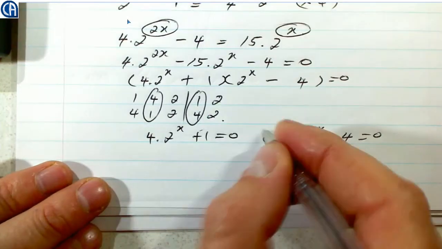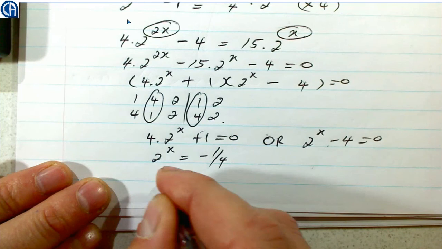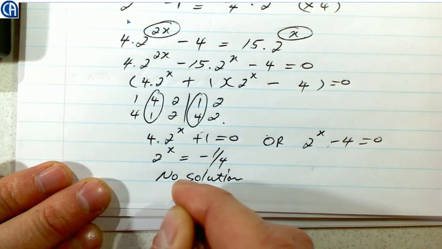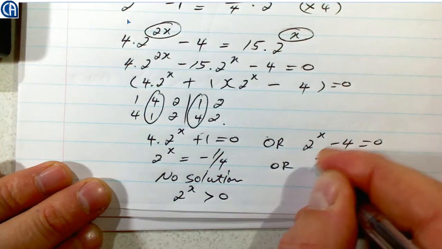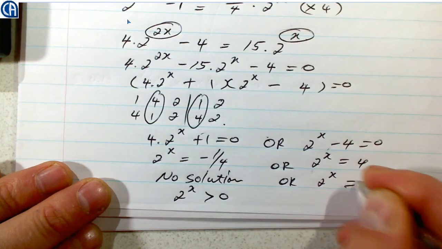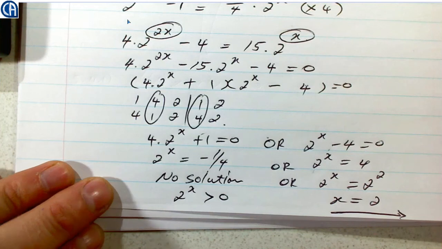Take that across, divide by 4. 2 to the x is equal to minus 1 over 4. There's no solution there, because 2 to the x must be bigger than 0. Or 2 to the x is equal to 4. 2 to the x is equal to 2 to the 2. So therefore x is equal to 2.